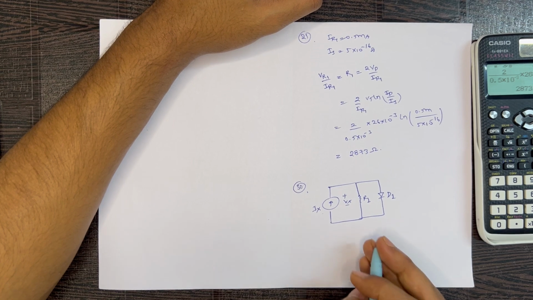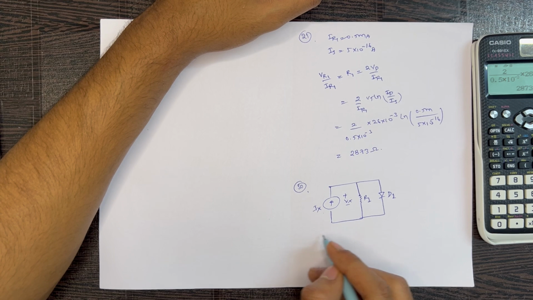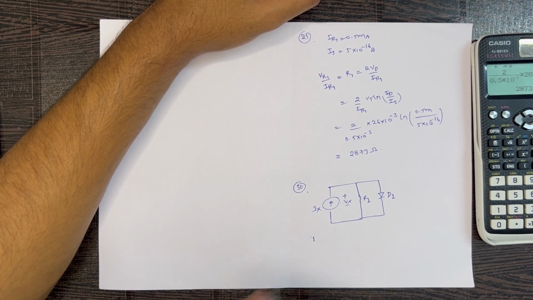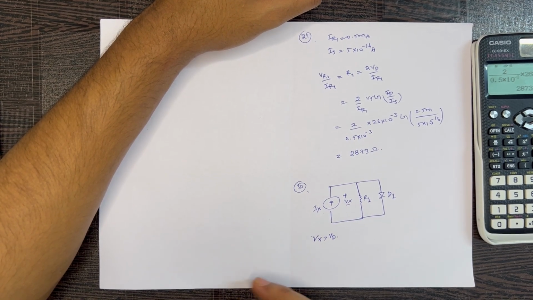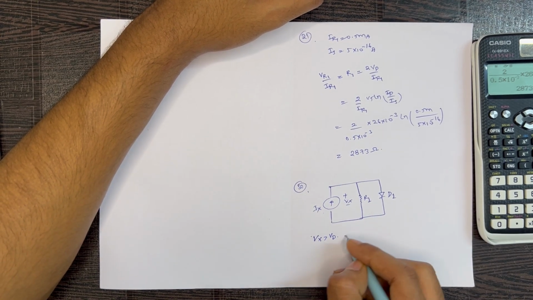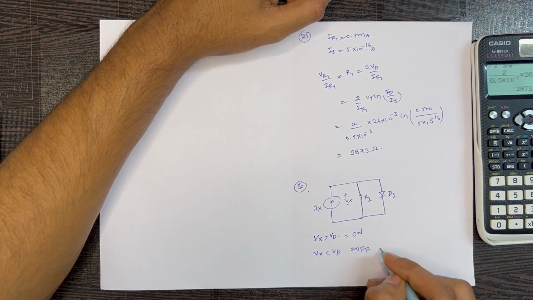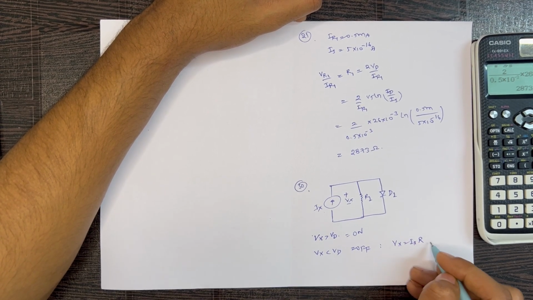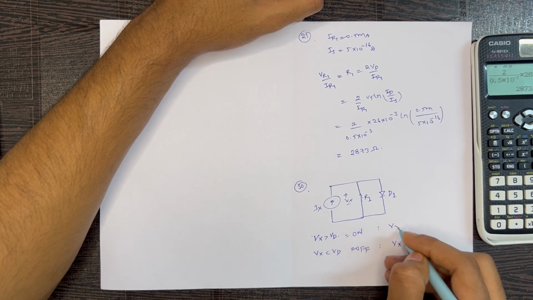First of all, we need to write the current equation as a function of Vx. Let's write the diode current equation. The diode will be on only when Vx is greater than Vd. So assume the diode is off. Then Vx is Ix Rx. Okay. When it is on, Vx is Vd.